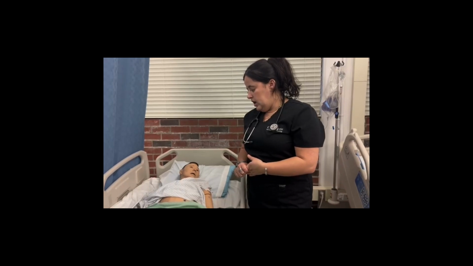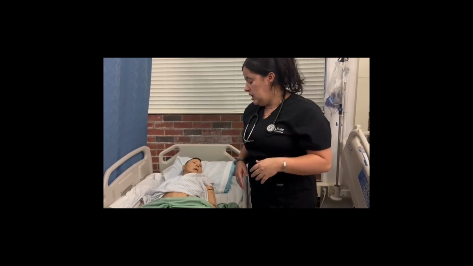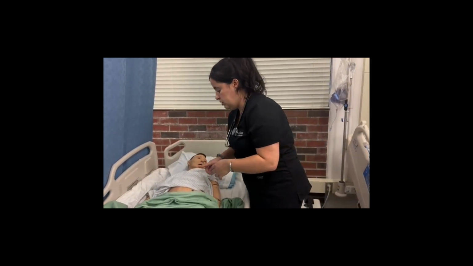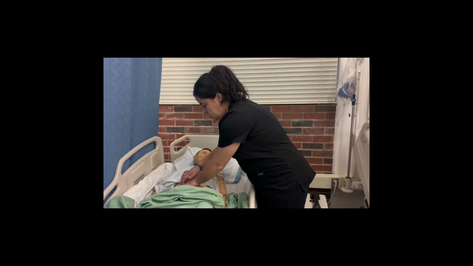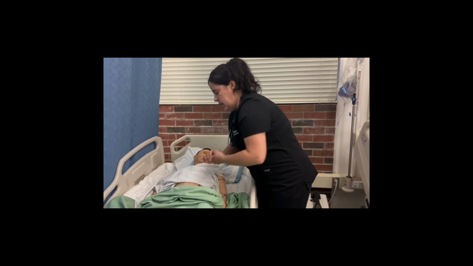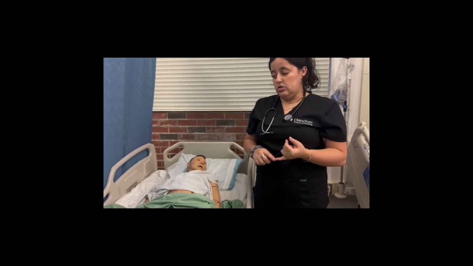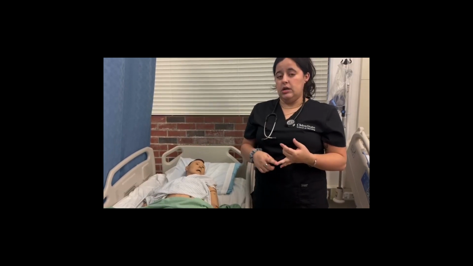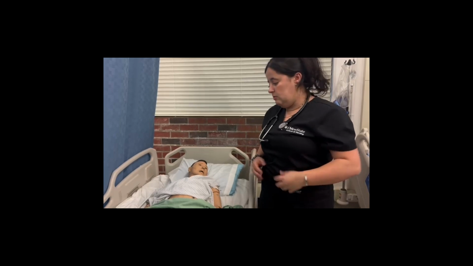So after the auscultation portion, I would go ahead and percuss, starting again in the right lower quadrant and moving around as so. And I would be doing the percussion and listening for any dullness or hyperresonance. I would hear dullness if there was a fluid buildup, and I would hear hyperresonance if there was any gassy, excess gas in the belly as well.